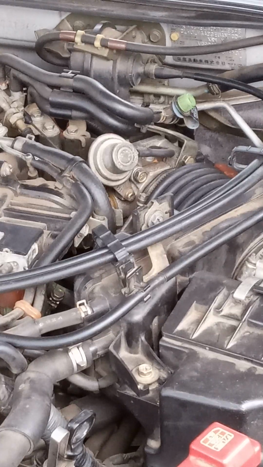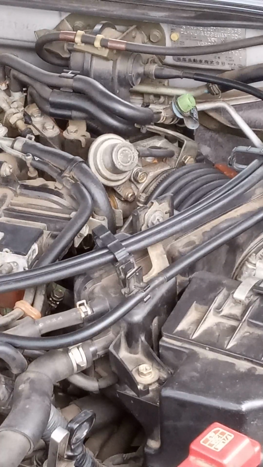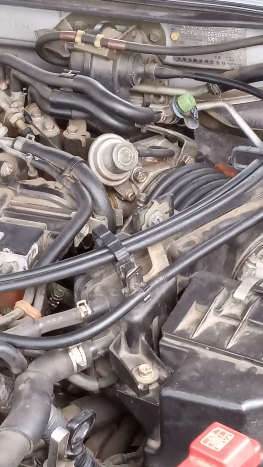Now, to remove the throttle body, but first of all, let me just explain to you, and then I'm gonna take you inside and show you the checks on the IAC and how to change it, everything about it.